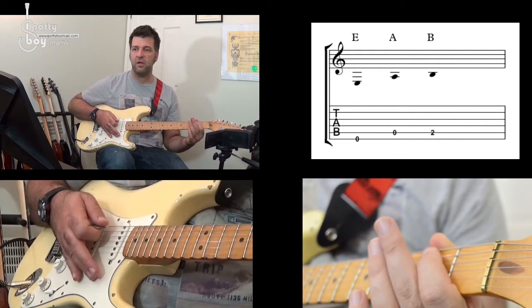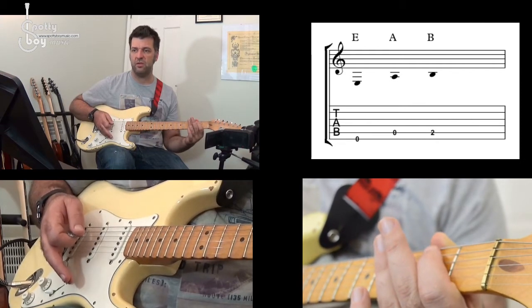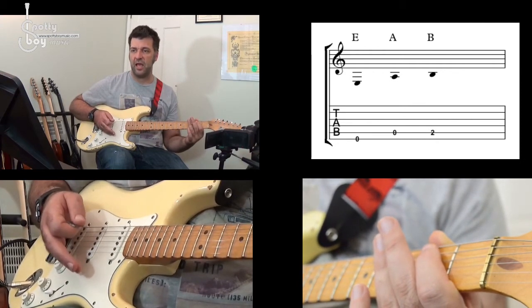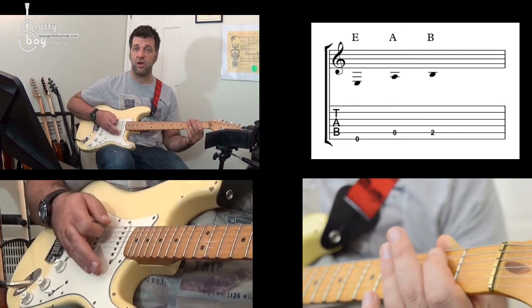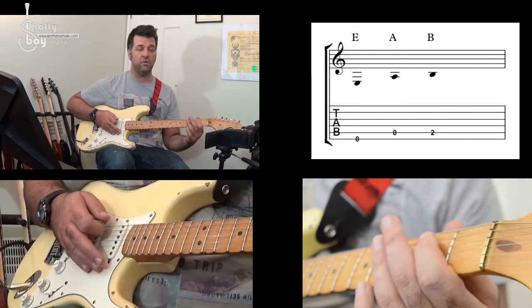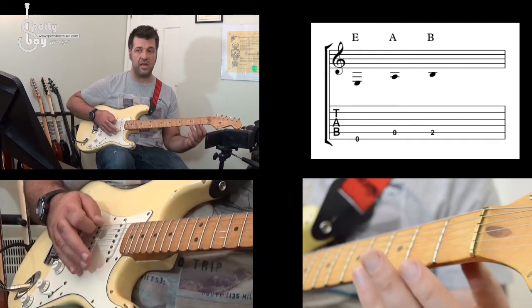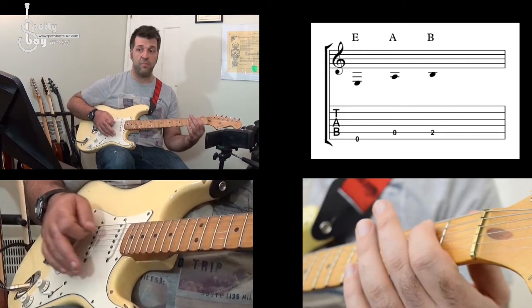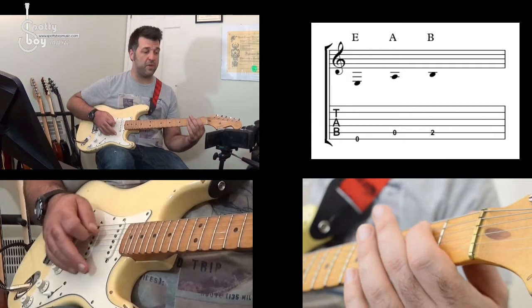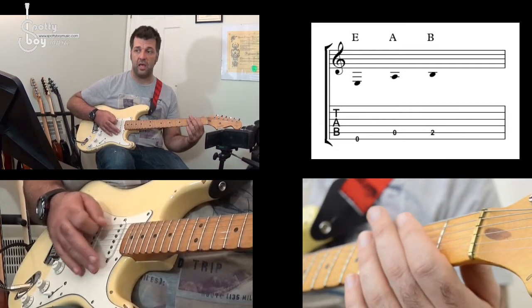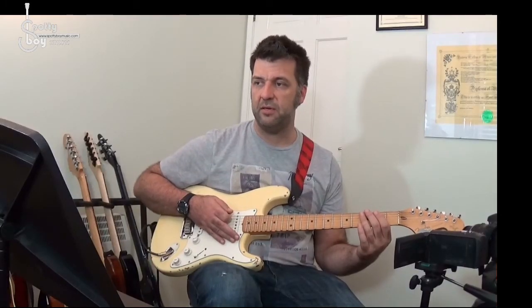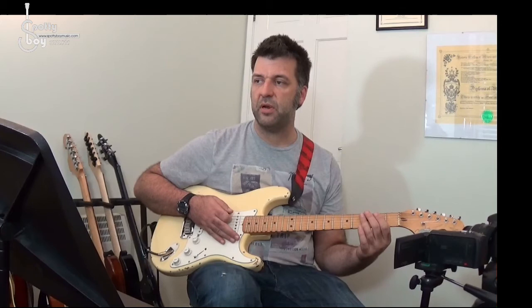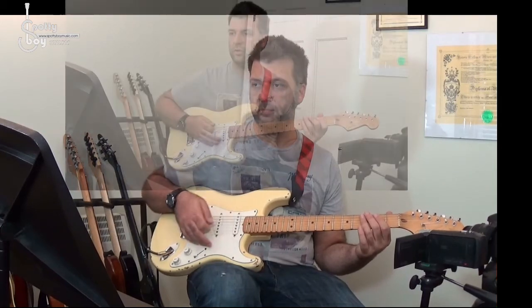Let's try playing those notes forwards and then backwards. So we're going to go E, A, B, and then B, A, E. Here we go, we'll try it after 4. 1, 2, 3, 4, E, A, B, Once you're happy with that, let's have a look and see if we can play study number 1.